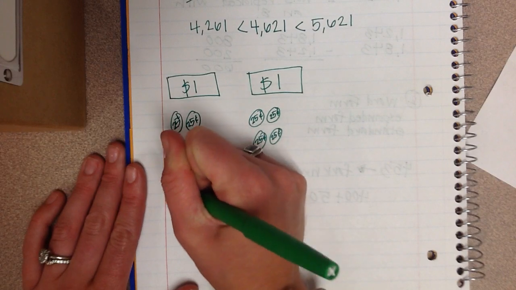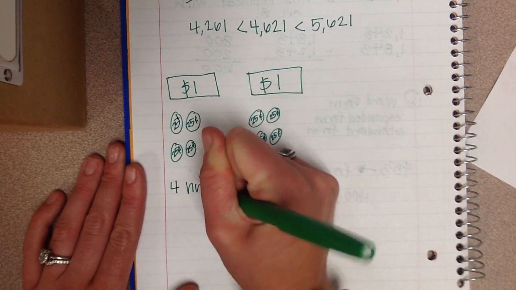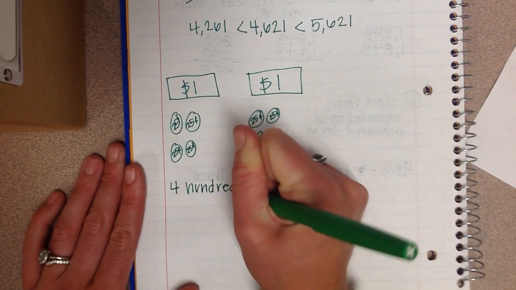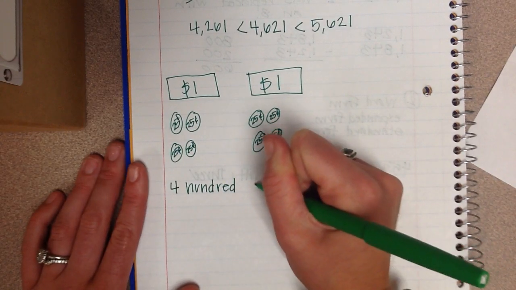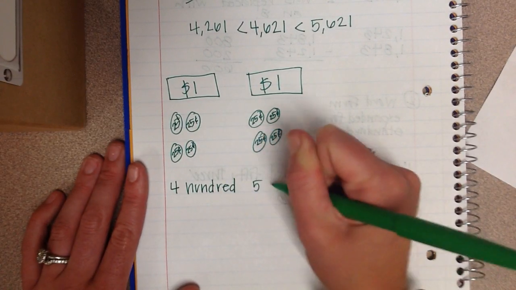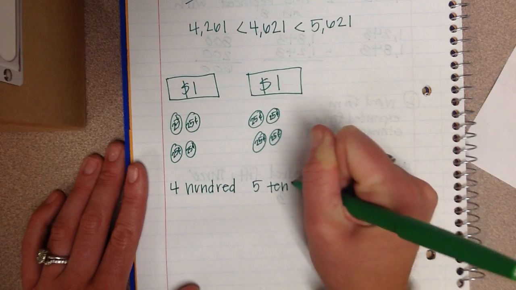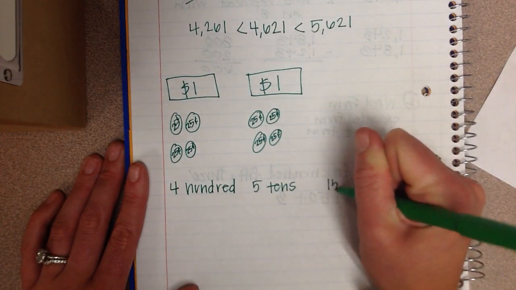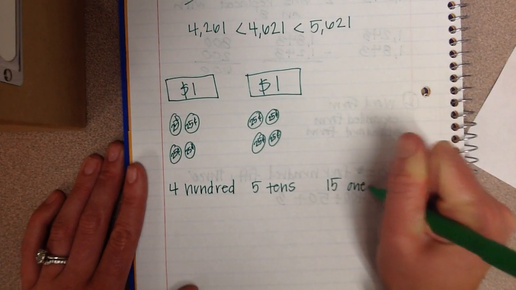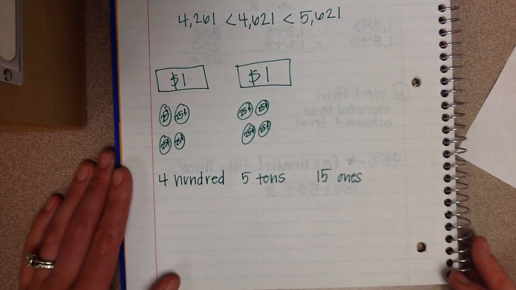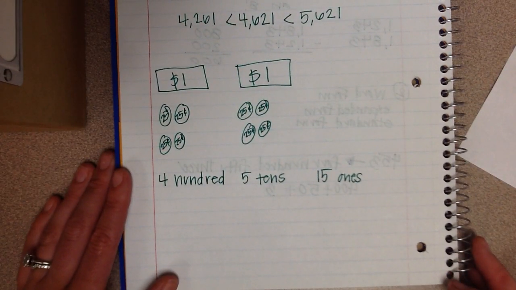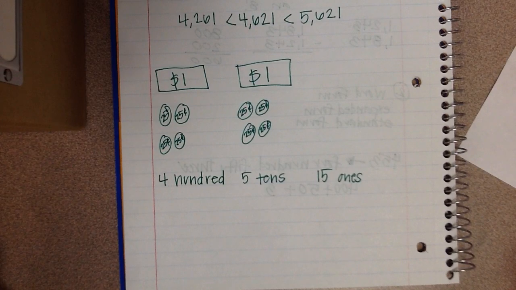And they said, what does 400, 5 tens and 15 ones, what does that equal? Okay, well, let's think about it.